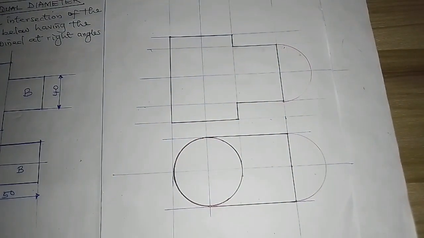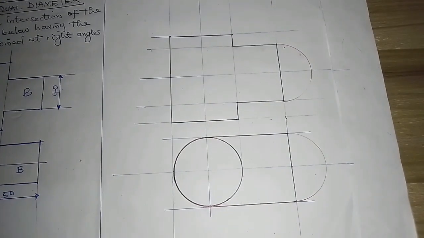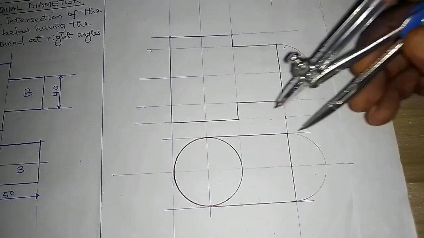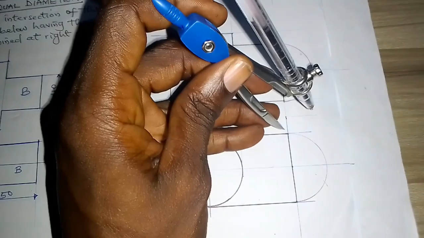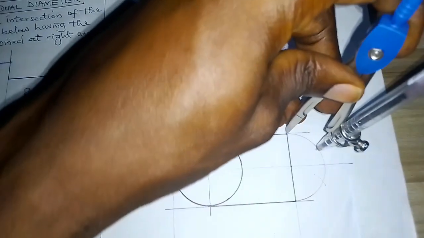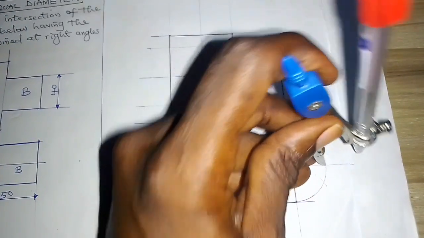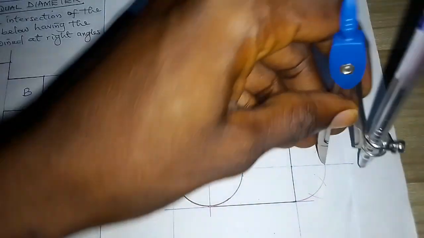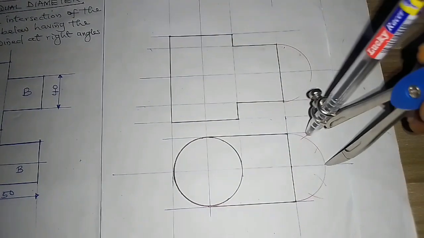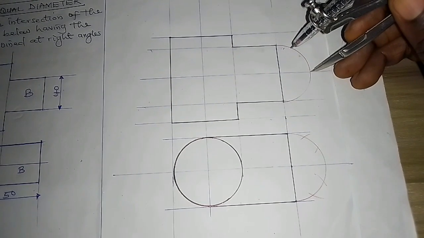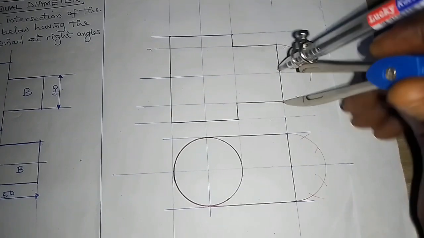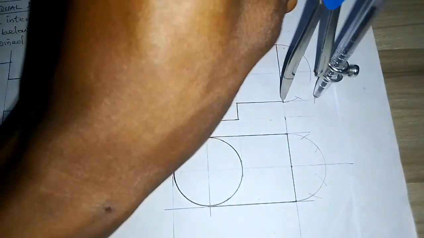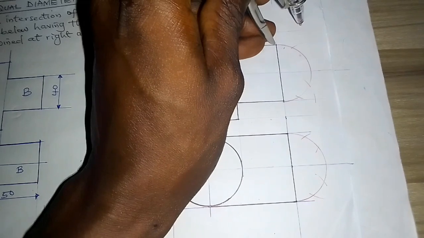So we are going to divide this part into six parts, using here, here, and here. So we can start with this. All I'm going to do is strike an arc, come to this part, strike an arc, then at this part strike an arc to cut both for up and down. We do likewise here. Here also we strike an arc, then this part, strike an arc like this, then at this point we strike an arc.